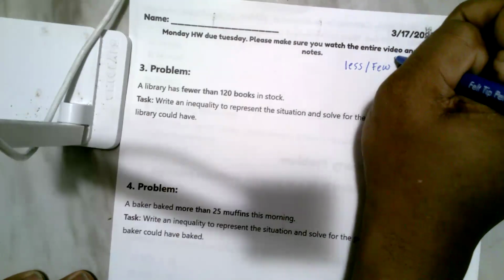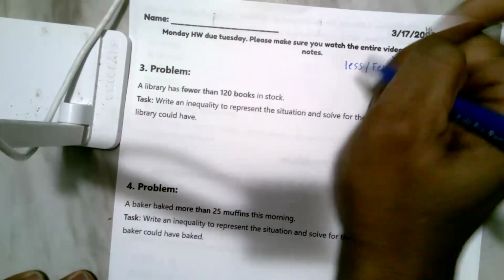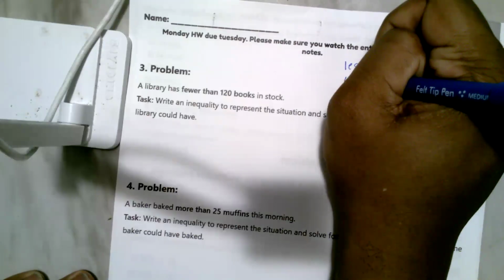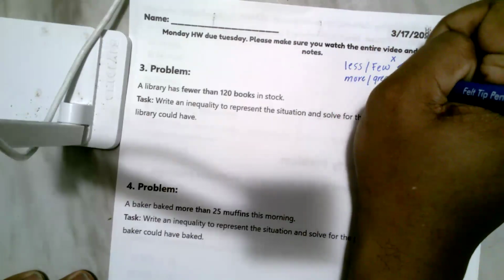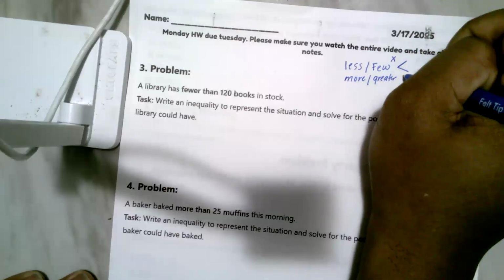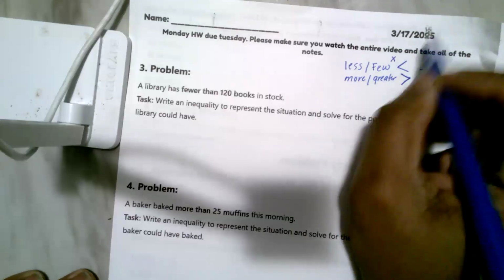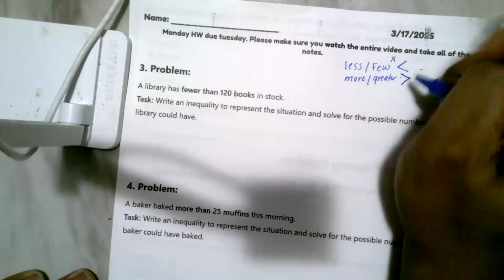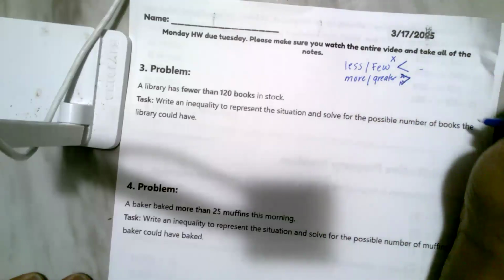Whatever you're talking about is less than whatever is given. Or it could be more or greater, right? And that looks like this. Whenever you're talking about like I always say like the crocodile eats the bigger number, right?